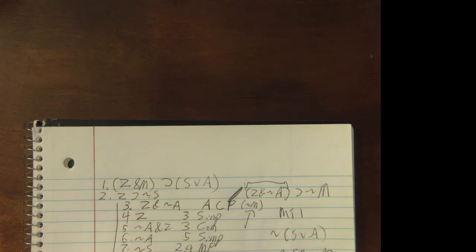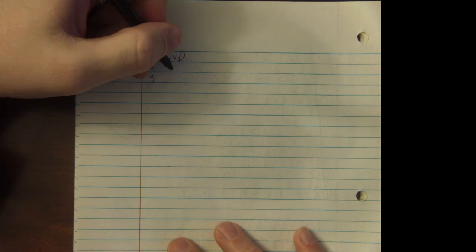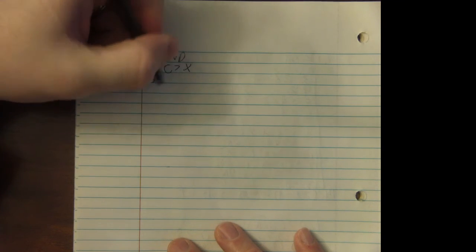All right, let's do another conditional proof. This is, just to emphasize that, number 8 on page 107. If you remember, we did this one together. It said C or D, C implies X, D implies not Y.